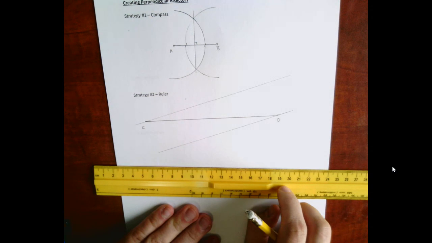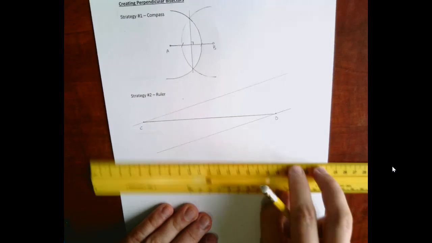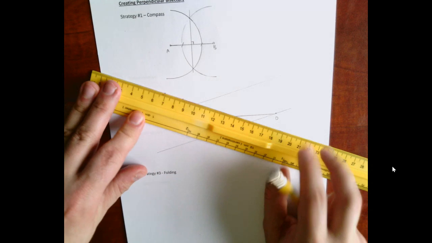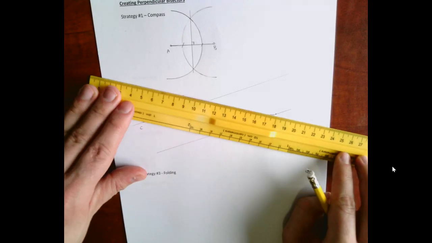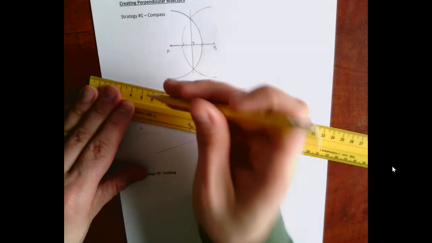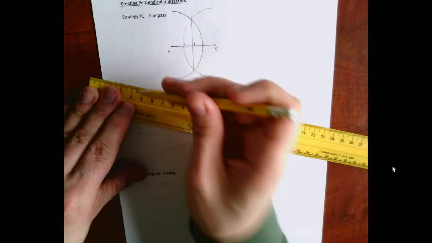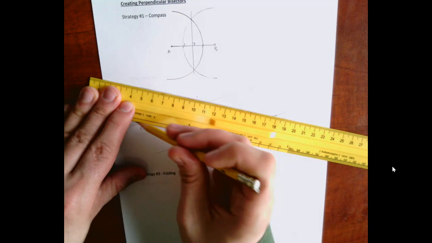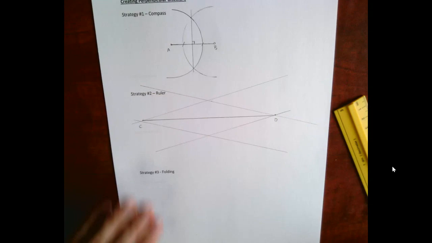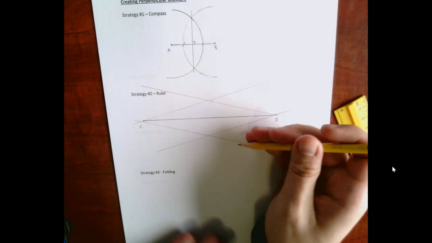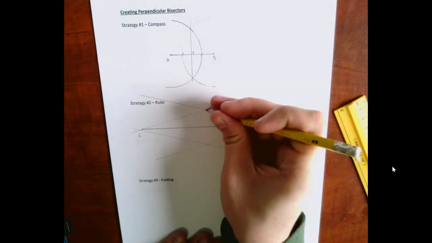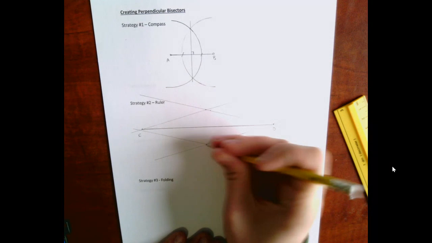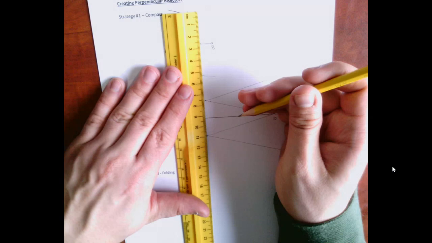Then I'm going to do the opposite. I'm going to do that bottom edge on point C and the top edge on point D. And again, just rotate it through and draw a straight line on both edges. Now you'll notice, just like in the compass method, we have 2 intersections, one on top, one on bottom. So same as before. Place your ruler, line up those points, and draw your straight line through it.